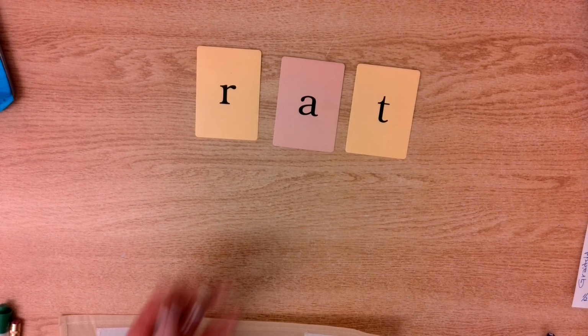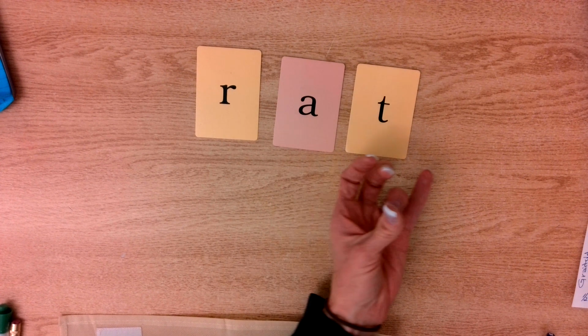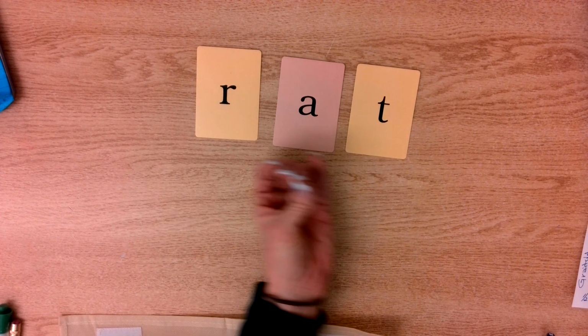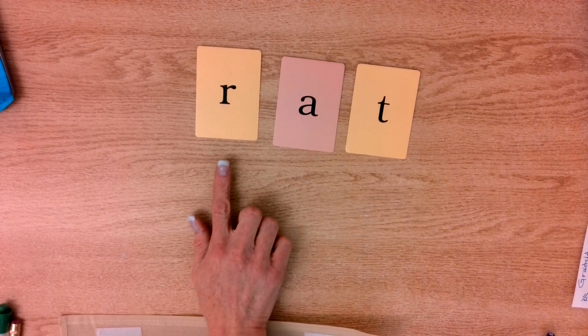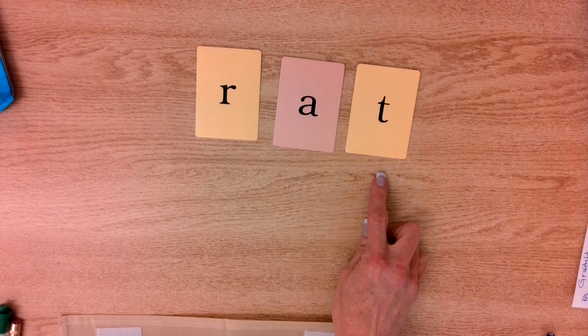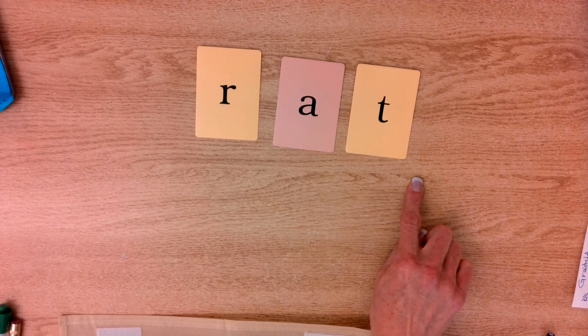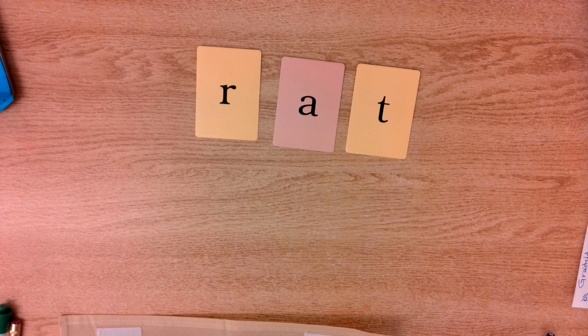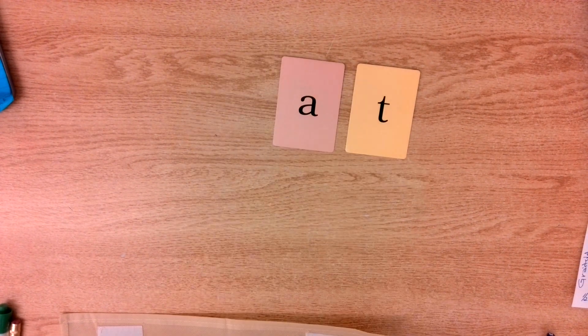Let's tap it out. T. Slide it. Rat. Okay, you do it again. T. Slide it. Rat. Beautiful. Everybody knows what a rat is, right? That's something we definitely don't want in our house.